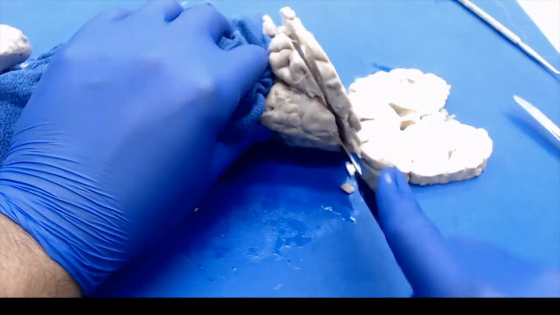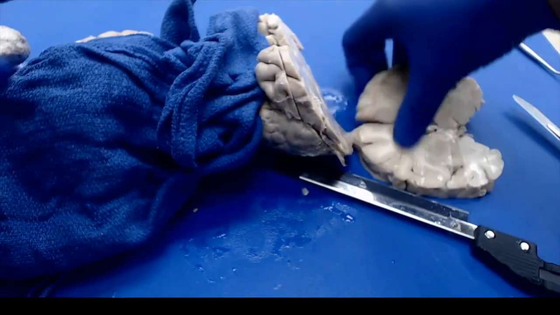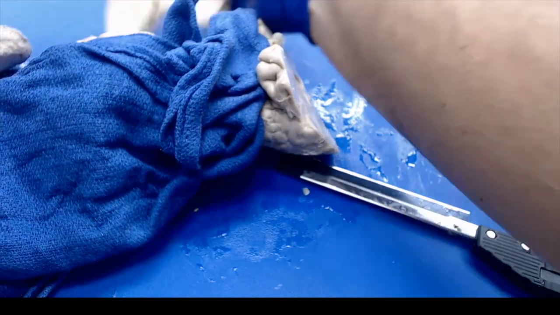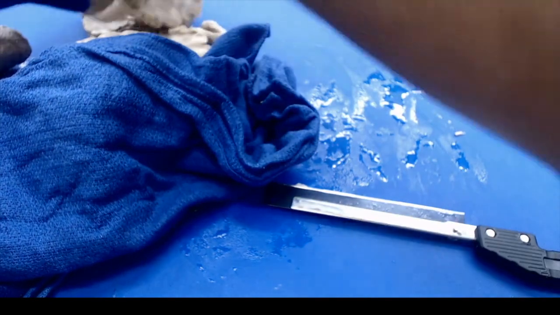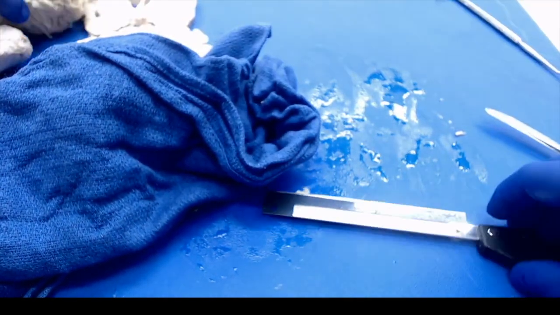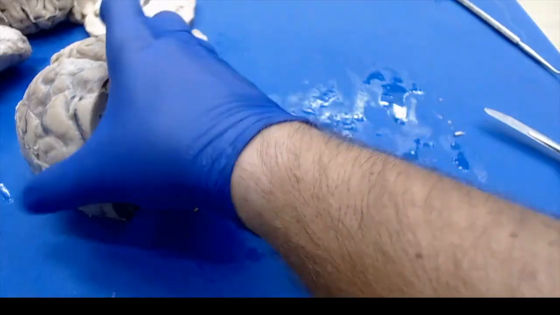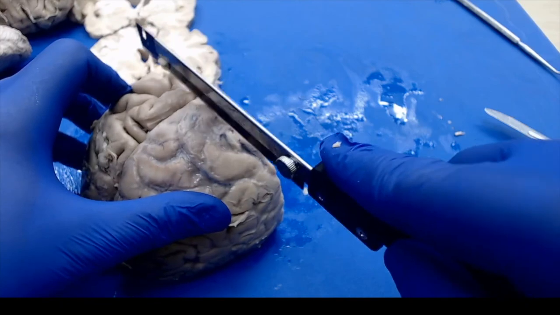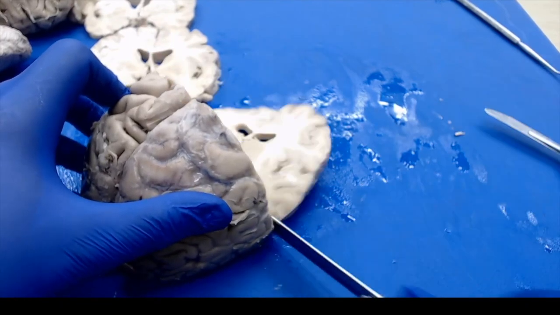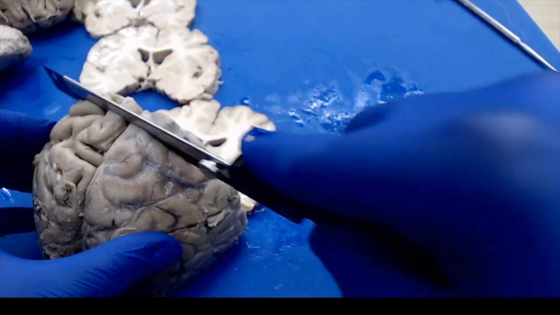And then you can lay it out and we can look for pathologies. So just keep following that to the tips of your frontal lobe and do the same for the posterior aspect here. And we'll follow that until we get to our occipital lobe.